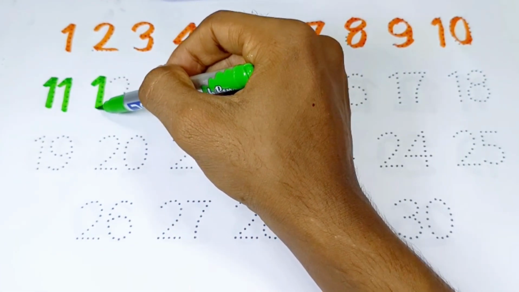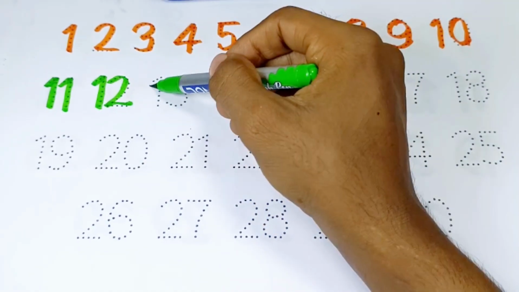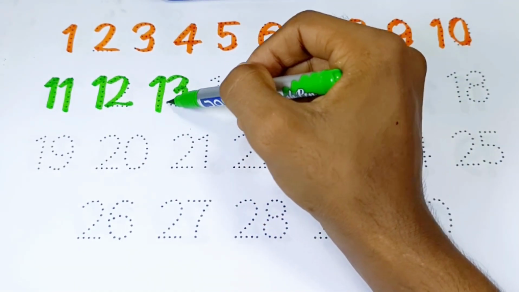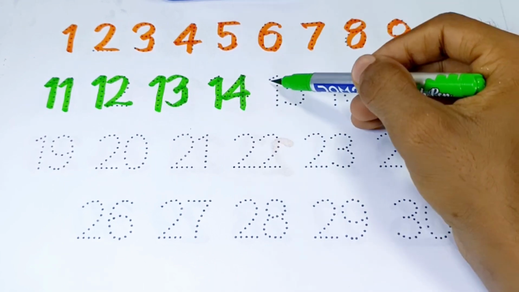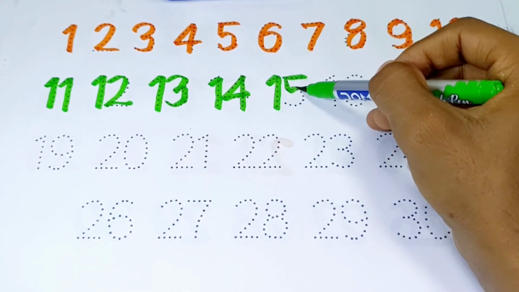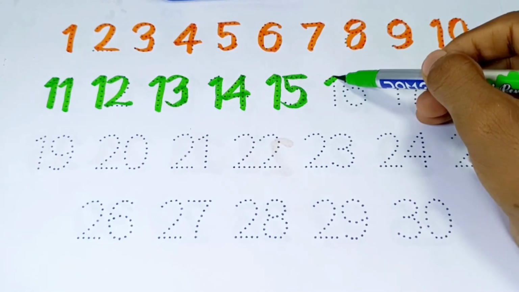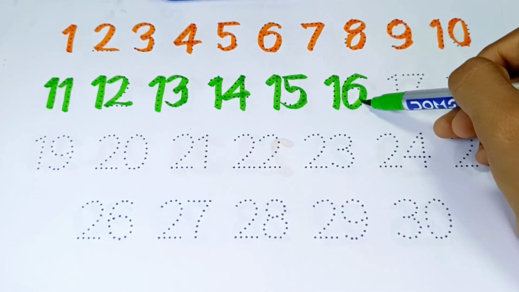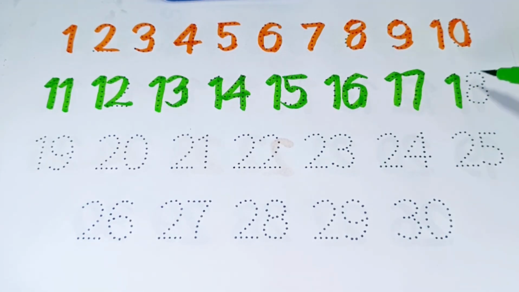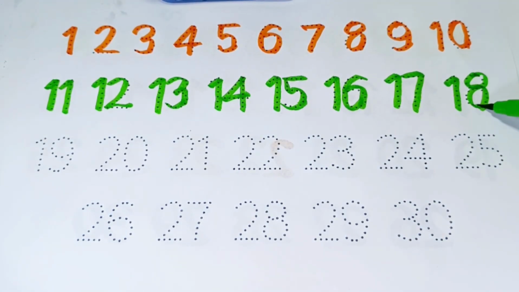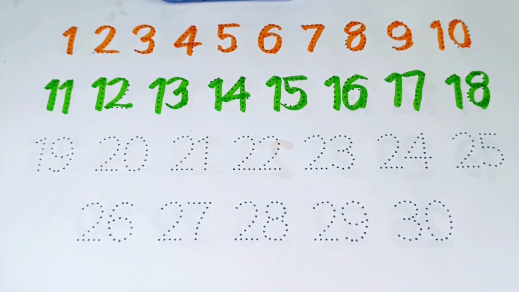11, 12, 13, 14, 15, 16, 17, 18. It's now your turn to draw 19 and use black color.